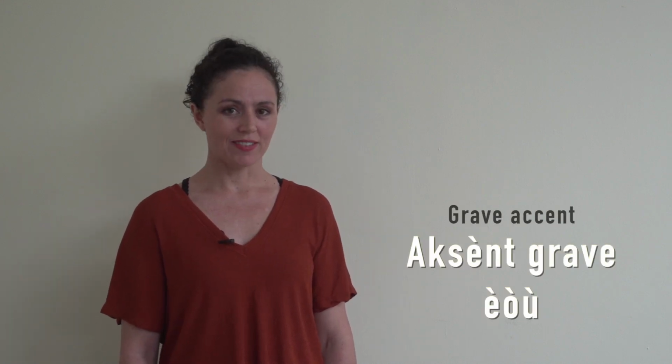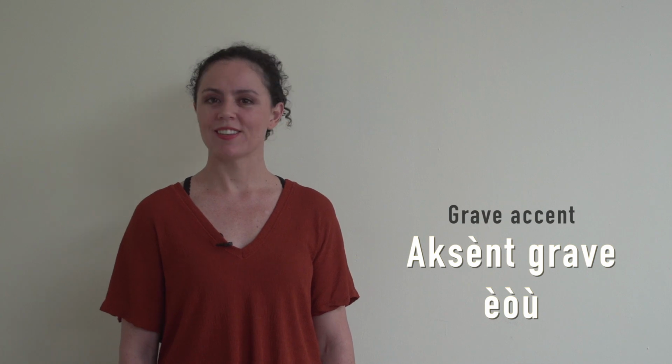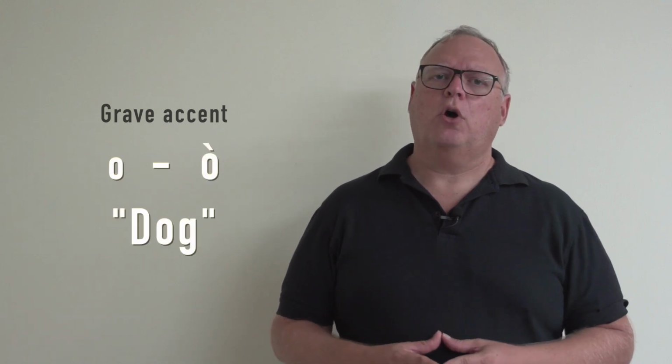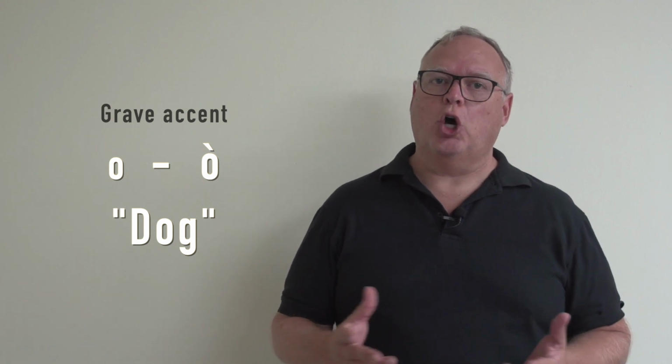The accent grave changes the pronunciation of the vowels E, O, and U. When you place a grave accent on the vowel E, the pronunciation changes to è, which represents the vowel in the English word bed. O becomes ò. The closest resembling sound in English is dog. U becomes ù. This loosely resembles the sound in the English word murky.